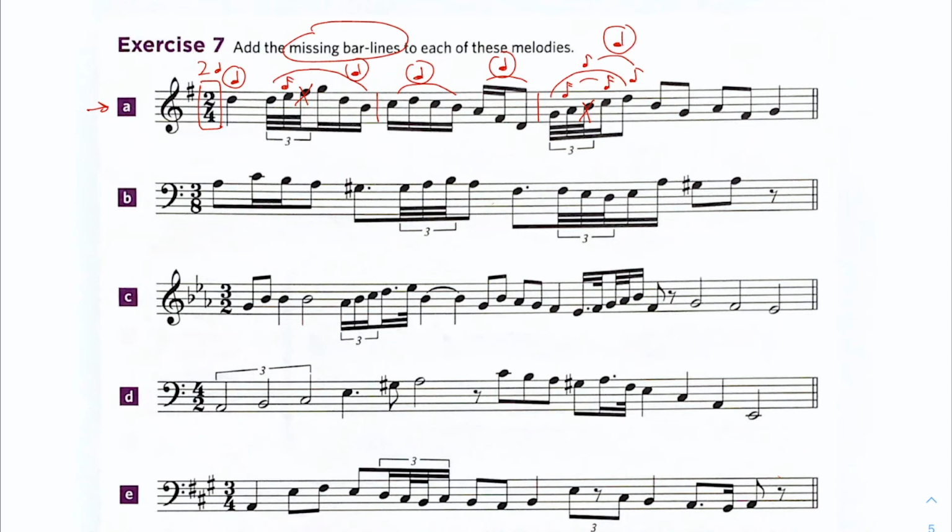So that's 1 crotchet. Then here we have 2 quavers, which is another crotchet. So 2 crotchets, we're going to put in a bar line. And these 2 quavers is just 1 crotchet and another crotchet here. So we're done.